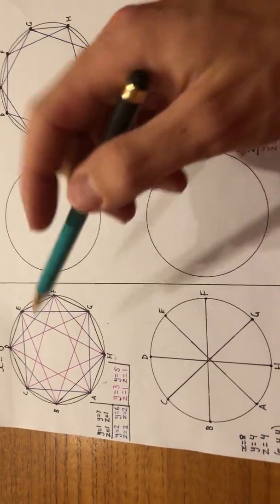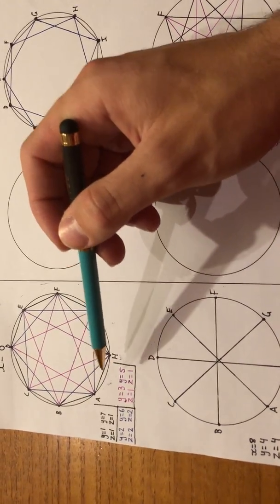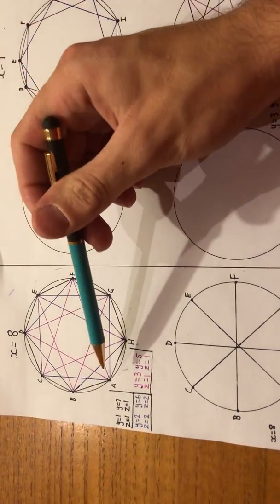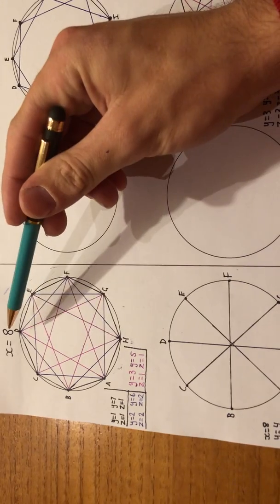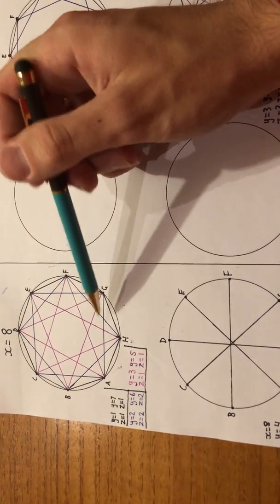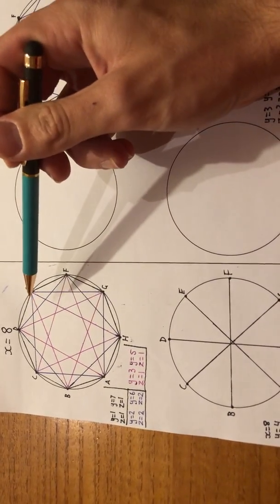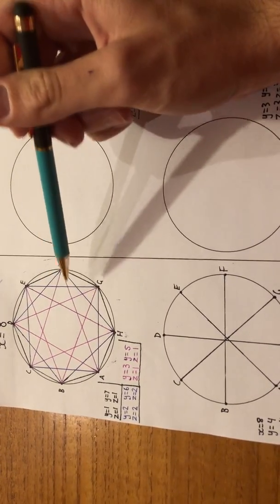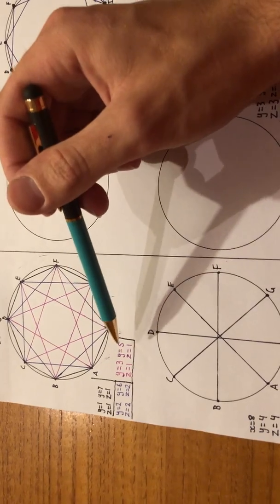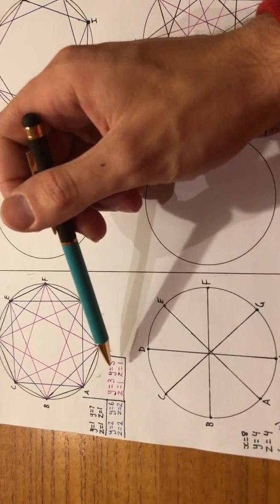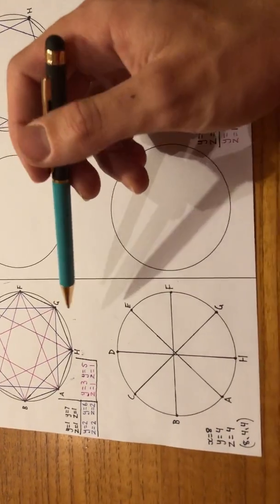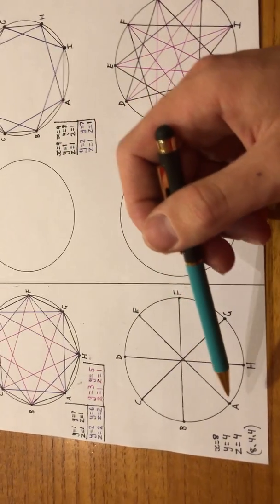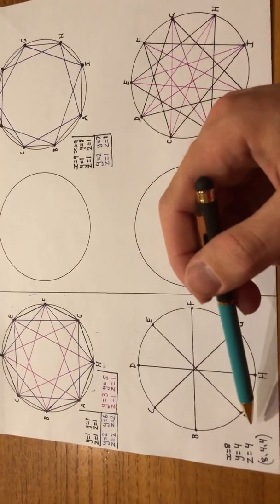And then when there's a gap of 3, the reverse of this is when there's a gap of 5, and it's just 1 pen movement, so it goes from A to D, D to G, G to B, B to E, E to H, H to C, C to F, and F back to A.